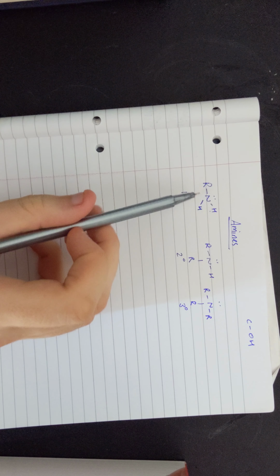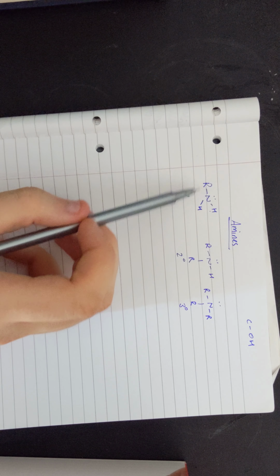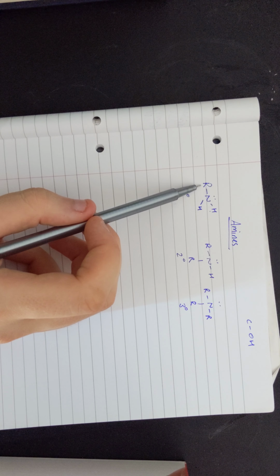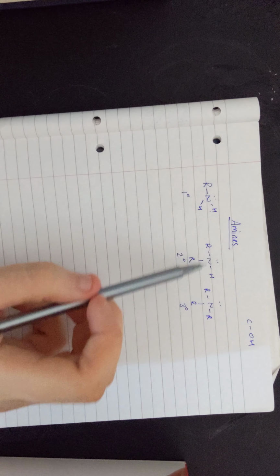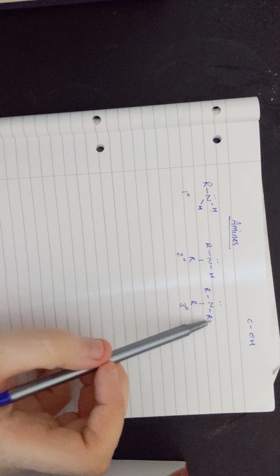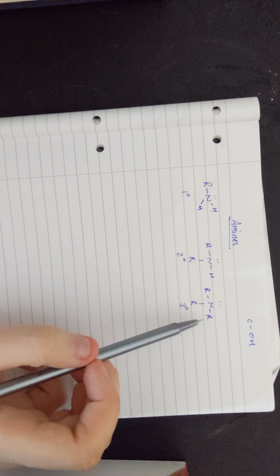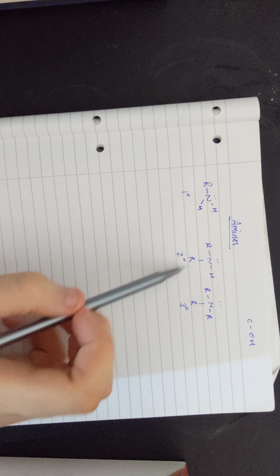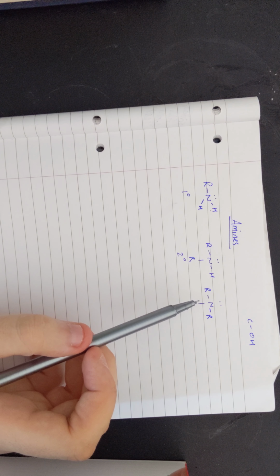For this, we just look at the nitrogen. Much easier. It's just how many are bonded to the nitrogen. So this one's got one R group, one carbon chain. So primary, two R groups, secondary, three R groups, tertiary. They can all be the same. They can be different. They can be a mixture of all sorts.